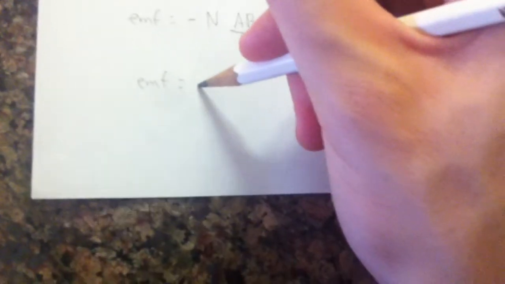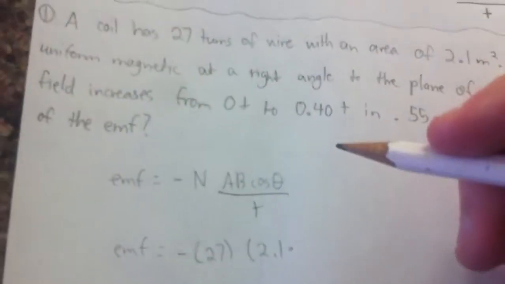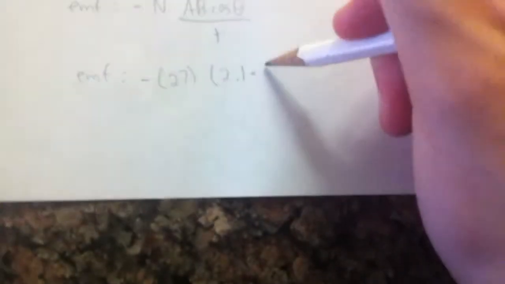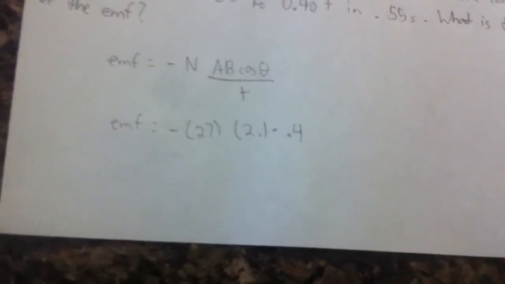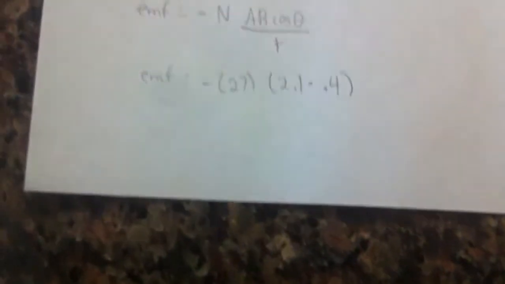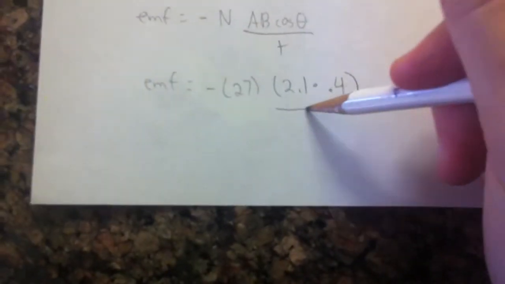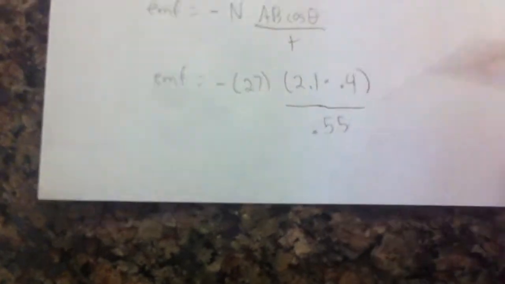So now we're just going to plug in the values that we have. Our number of turns is 27, then 2.1 times the change in tesla, which is 0.4, and then cosine of the angle. At a right angle to the plane of the coil, that's just 1. So we're just going to leave it like that. And then the time is 0.55 seconds.